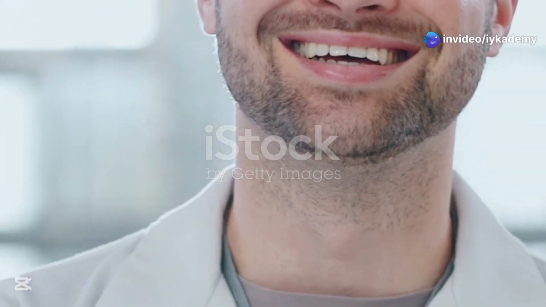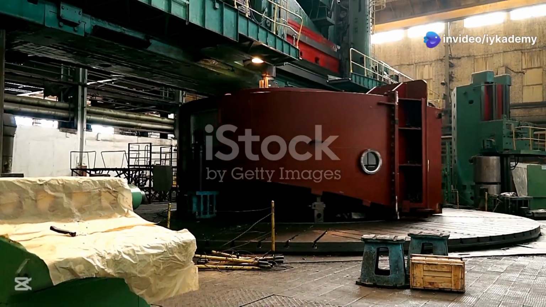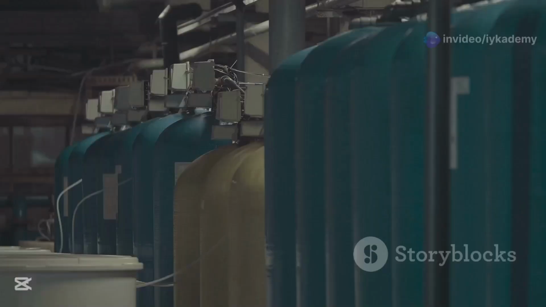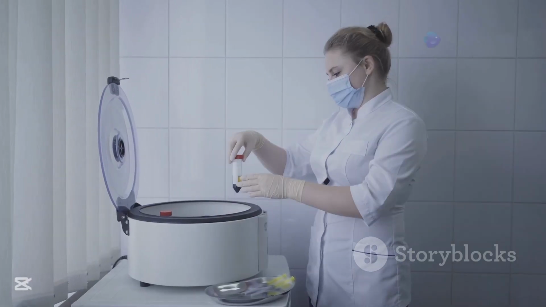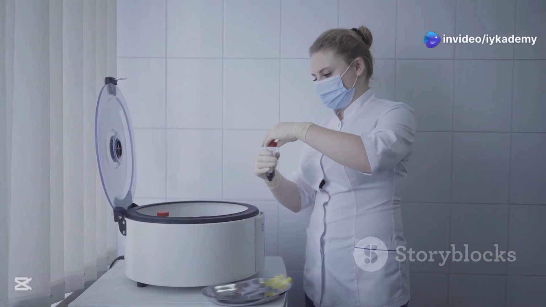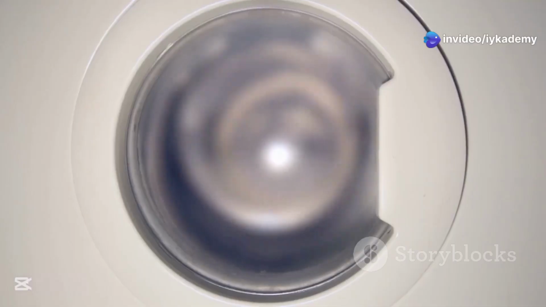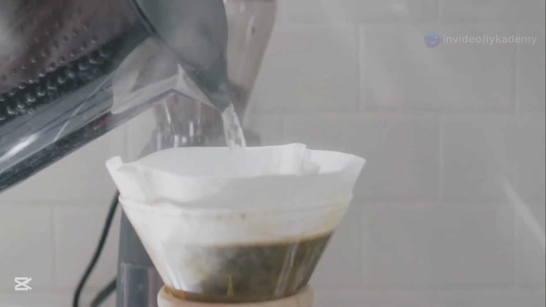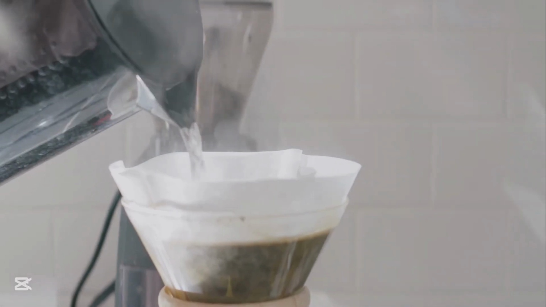Hey there, science fans! Today we're diving into the fascinating world of separation techniques. Specifically, we'll be exploring two methods that are essential in countless industries and even in our daily lives: filtration and centrifugation. Ever made coffee with a filter, or seen a washing machine spin out the water from your clothes? These are prime examples of filtration and centrifugation at work.